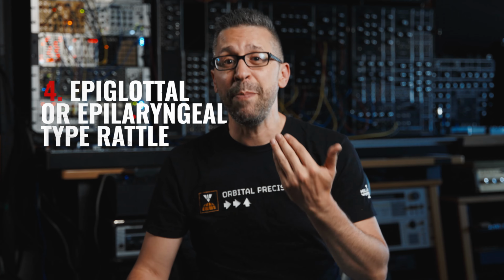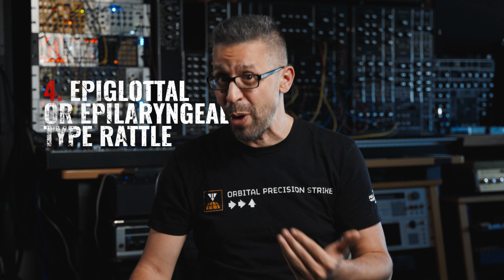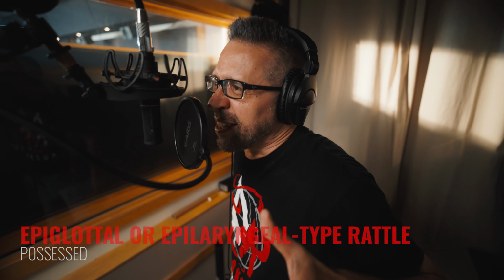Number 4, epiglottal or epilaryngeal-type rattle. This type of effect is often associated with harsh, rattling vocal texture. I say type because there's not enough scientific research on every extreme vocal effect used in creature performance to claim one definitive mechanism for all performers. In practice, this kind of sound can be useful for possessed voices, beasts, and demons.